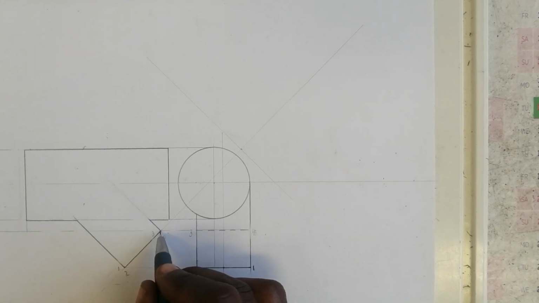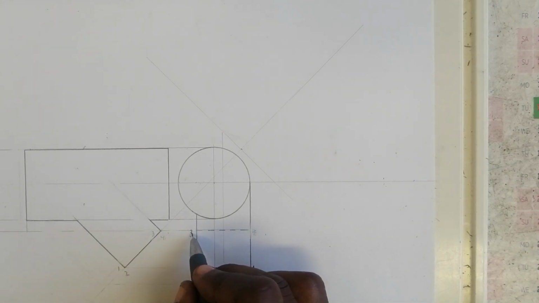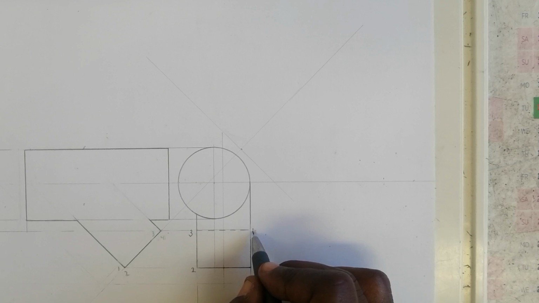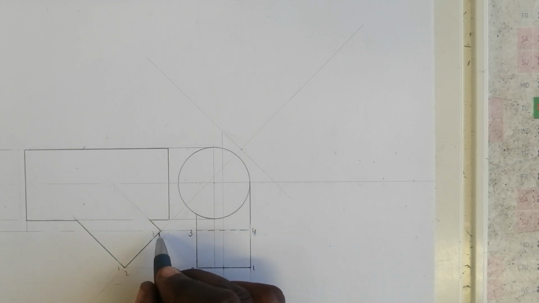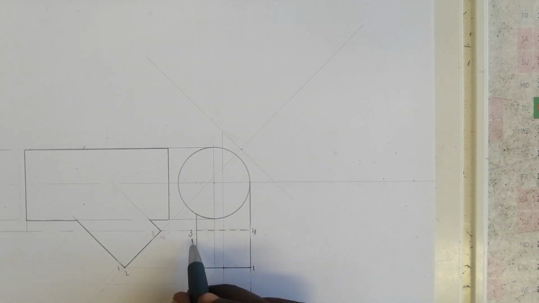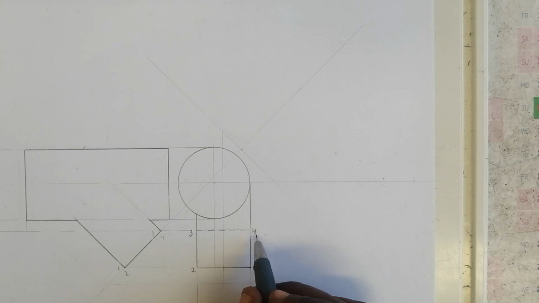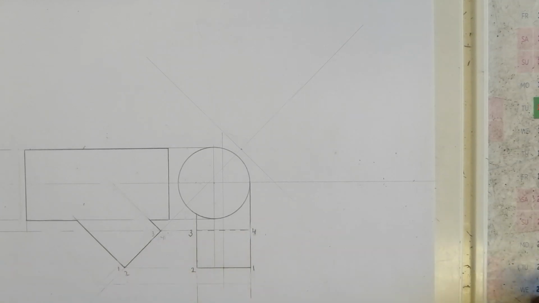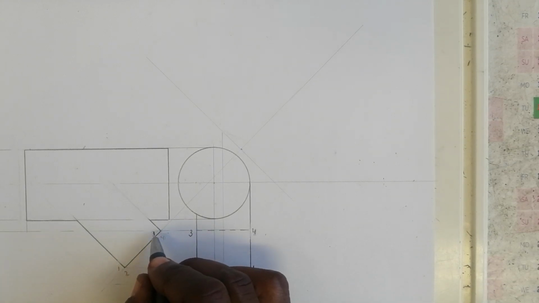Now this side is 3 and 4, which is hidden. When you're this side, you can't see 3 and 4. That's why 3 and 4 are hidden. So 2 and 3 at your left hand side, 1 and 4 at your right hand side, right? So this corner here is 3 and 4.